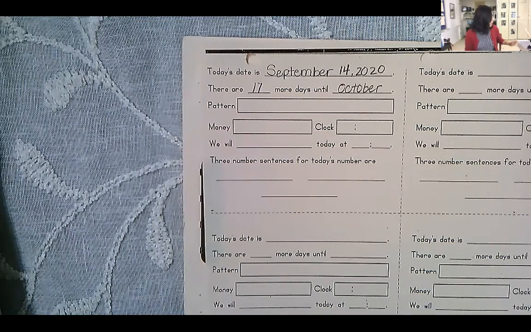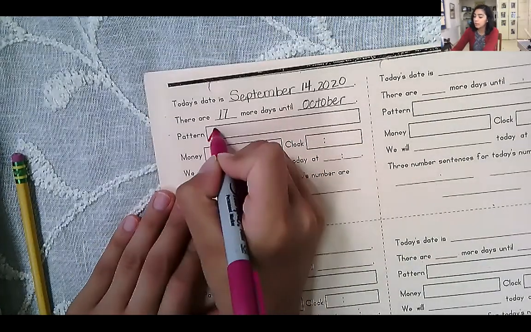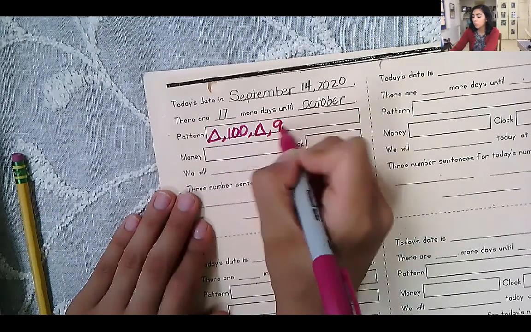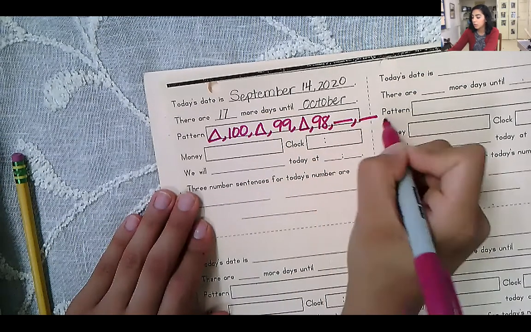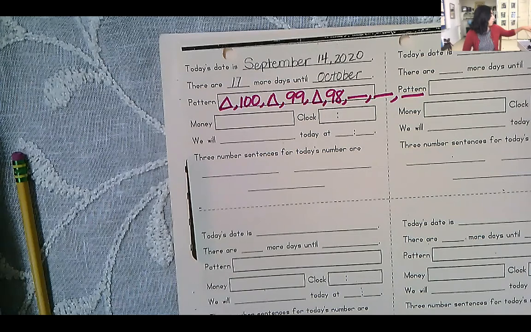Okay, perfect. Our pattern for today is this. Fill in the blank. There are 3 blanks. Give you some time. Put pause right now if you still need to finish writing in the date and then the second line where it asks how many more days until October. If you still need time, put pause right now to finish filling it in. If you are done, let's continue.